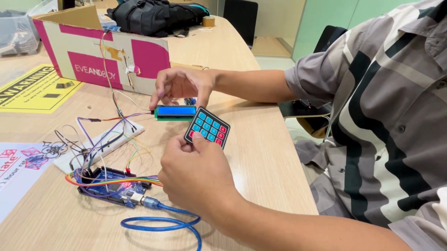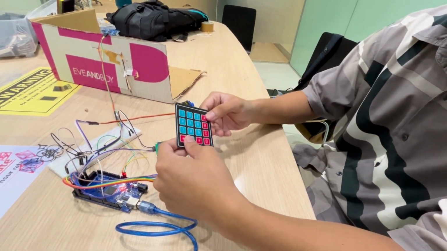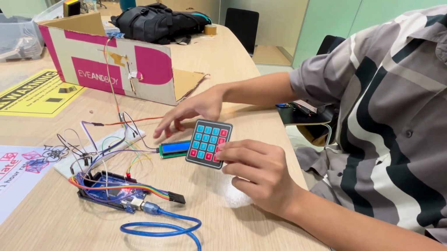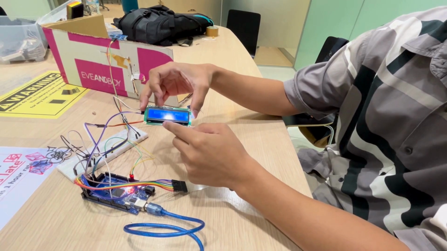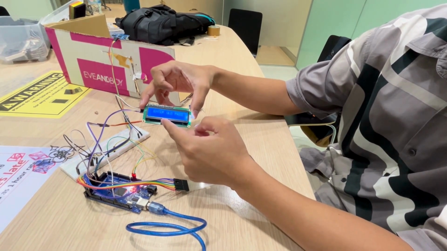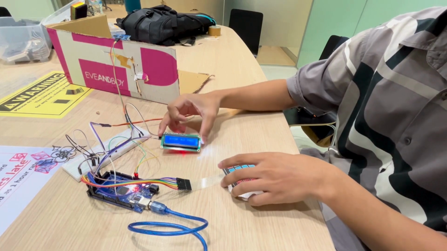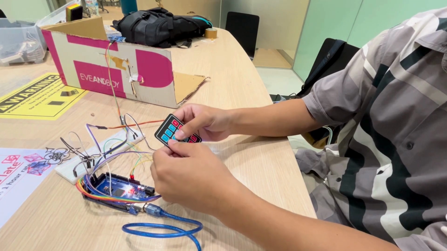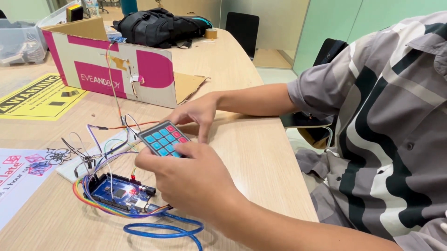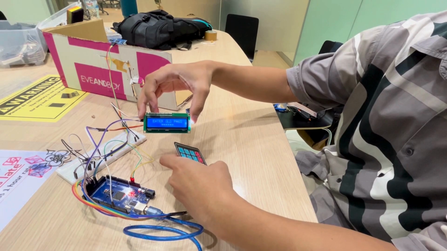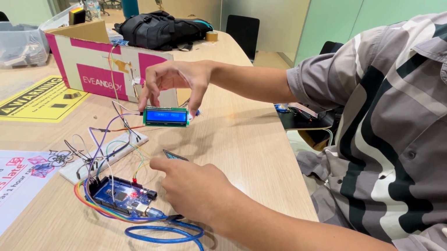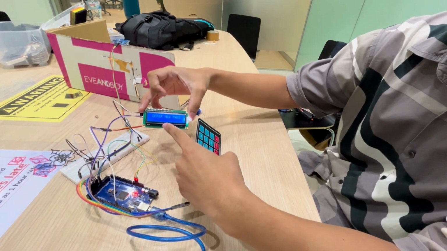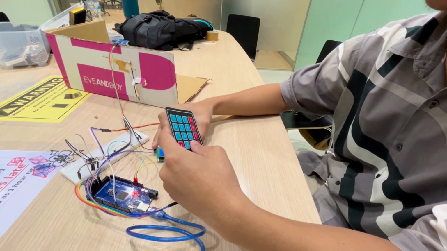You can reset the password by pressing the A button. The LCD will show for you to enter the old password. So the old password is 123456. And when you enter it, it will show that the password is correct and you can enter your new password.